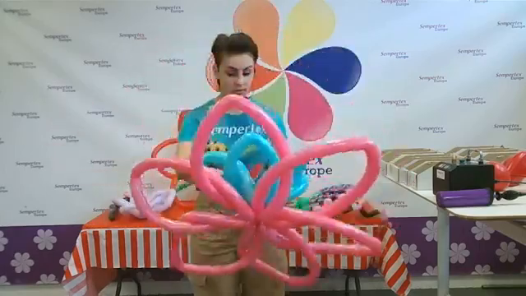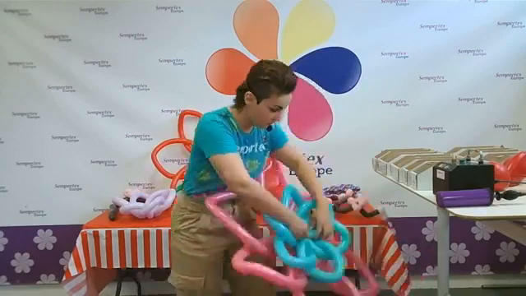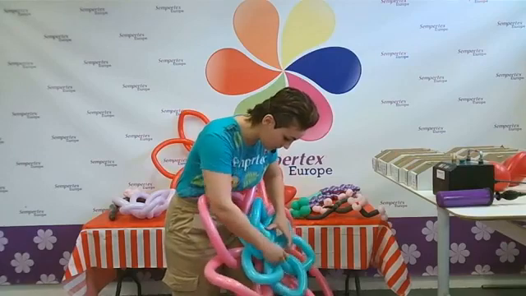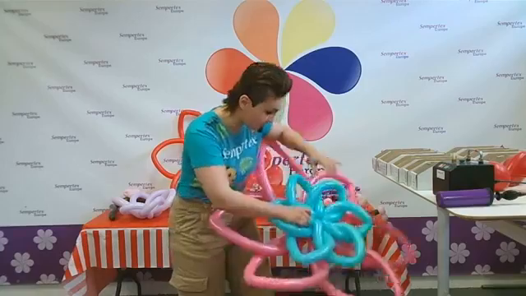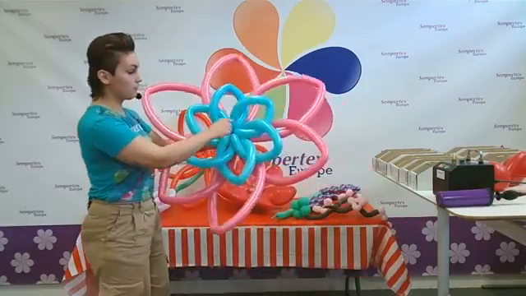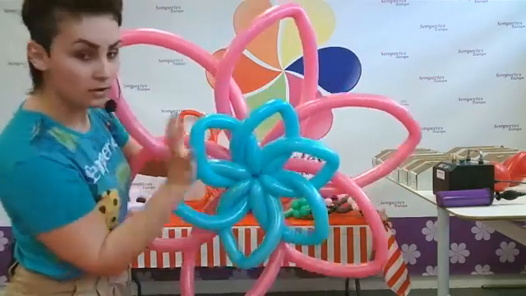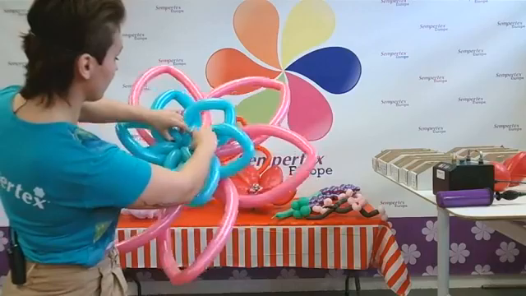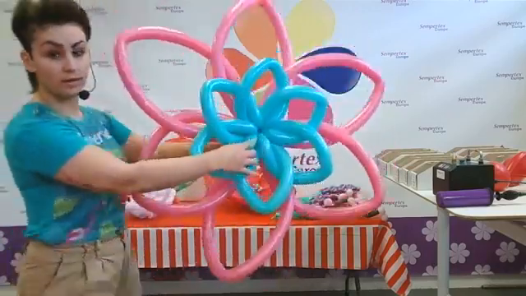Okay, let's see here. I have to flatten. Of course I'm gonna add something in the middle, but first I want them both to be flat. If one of the balloons is pushed like this, it will flip. So at the end, when you assemble everything together, make sure everything is aligned, and then you get the flat shape.